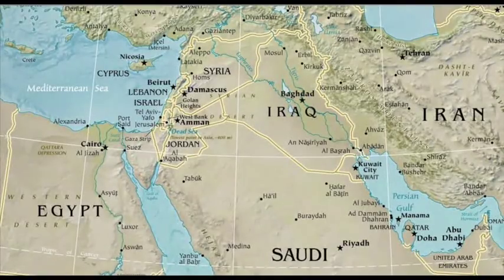It occupied 3 areas: Golan Heights from Syria, which has been asked once in UPSC before, West Bank from Jordan, and Gaza Strip from Egypt. Although Sinai Peninsula was also occupied, it was later returned.